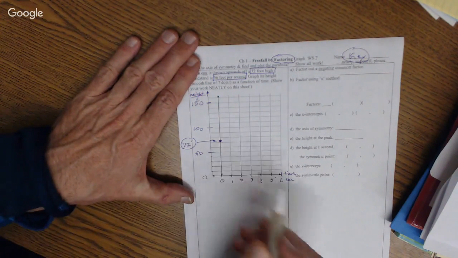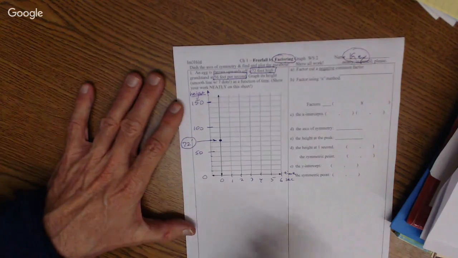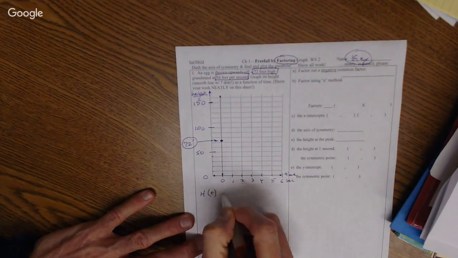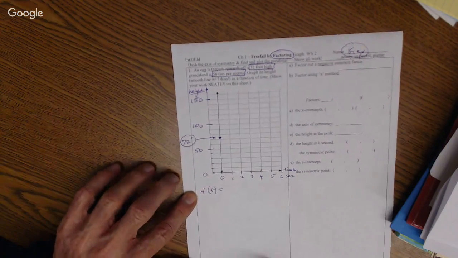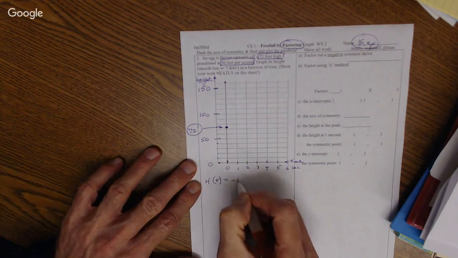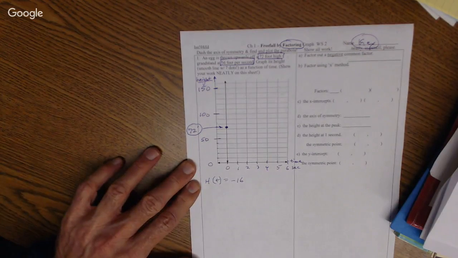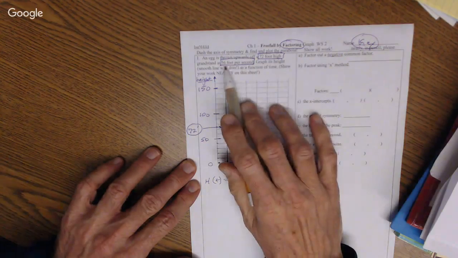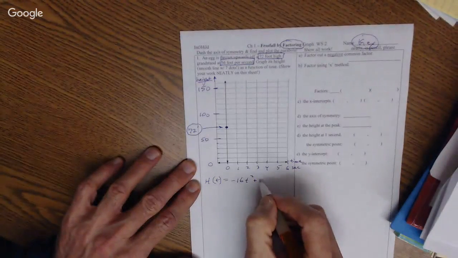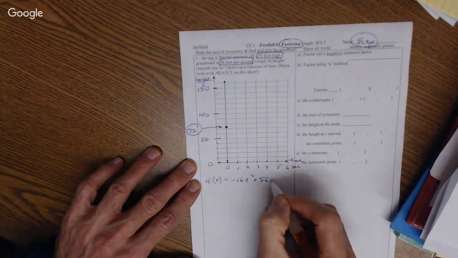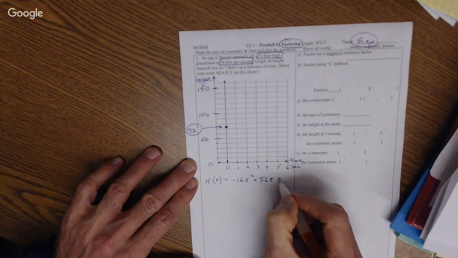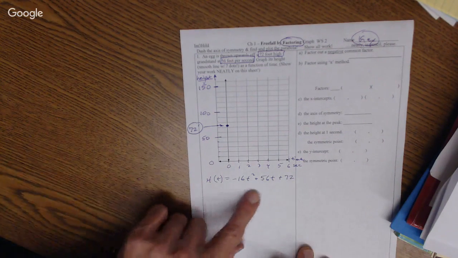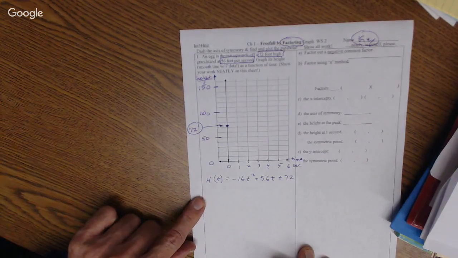Let's see, am I counting that right? That looks pretty good. So here's our height equation. You're going to need to know this. You can put it on your cheat sheet. The height is a function of time. It's going to always be negative 16 on Earth, planet Earth, times time squared, plus the velocity. So it's going to be plus 56 feet per second times time, and then plus the initial height, which is 72. So our equation starts out looking like this.